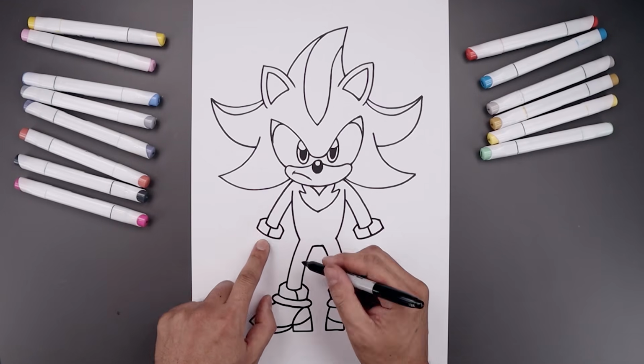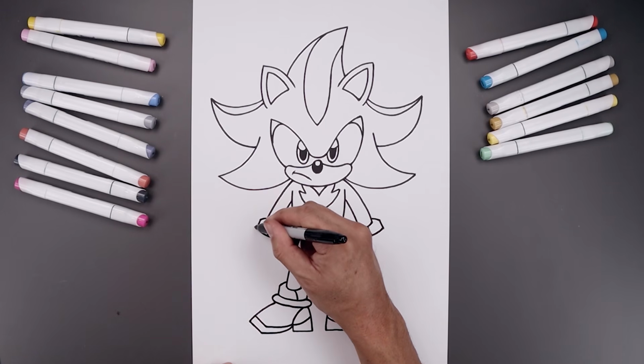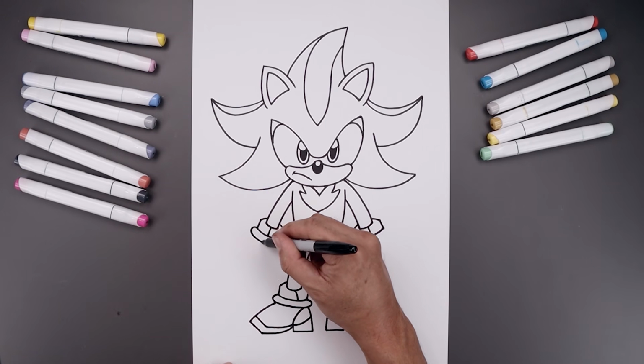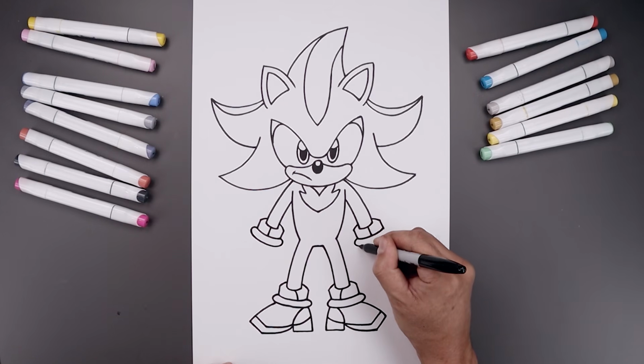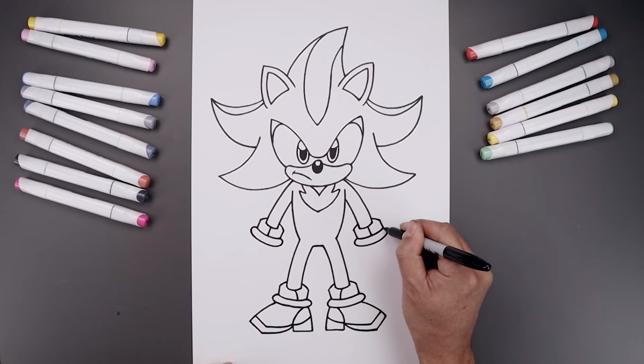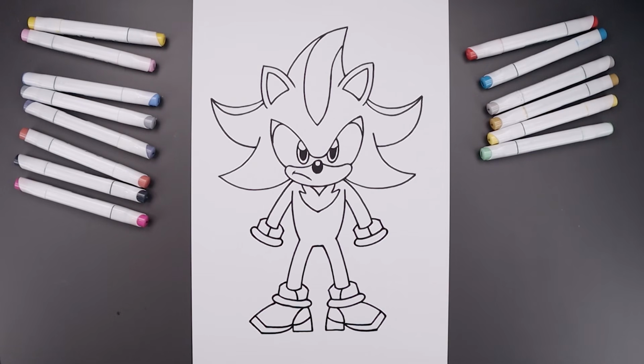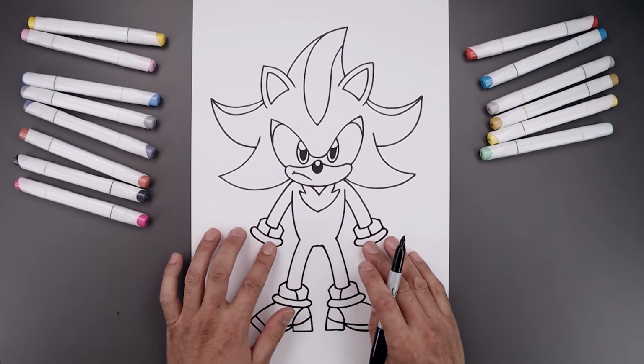Let's add that same ring around the wrist. Starting from the outside, curve this out, go across the bottom, and then in. And we'll place the hands in underneath those rings.